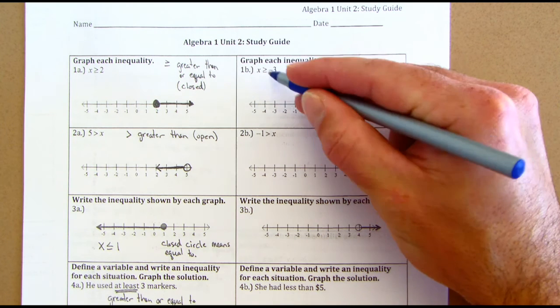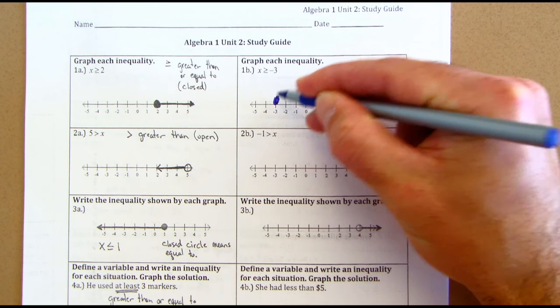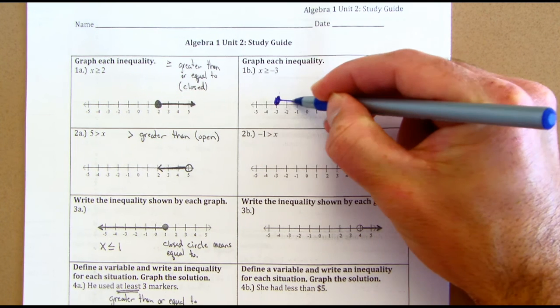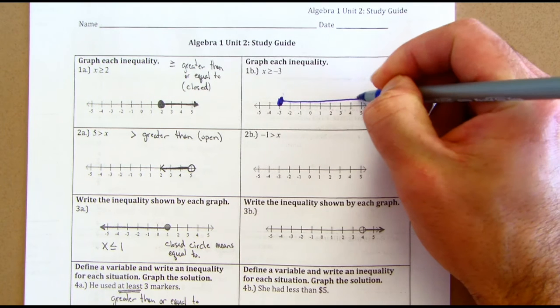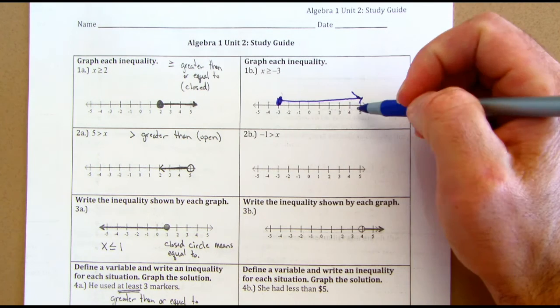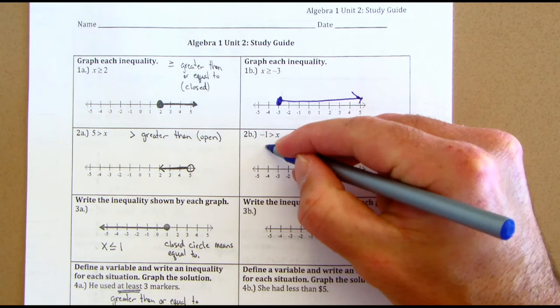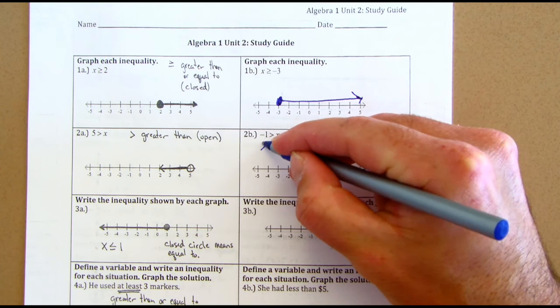So with the equal to, we're going to have the solid circle at -3. We're greater than or equal to, so it's everything to the right of -3. Again, we want all those positive numbers there that are greater than -3, and solid dot because of the equal to. For 2b, make sure you write this with the inequality on the left.